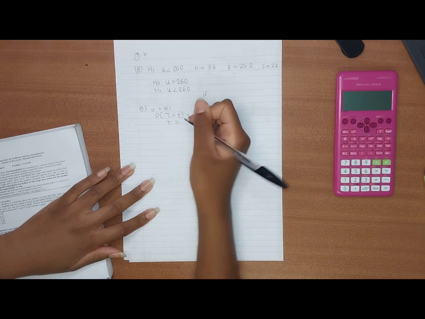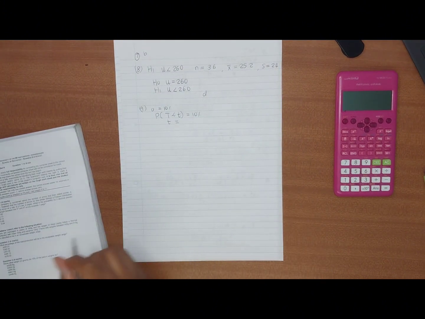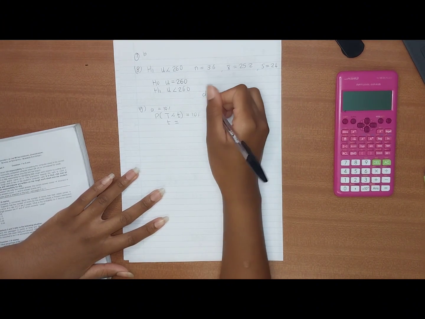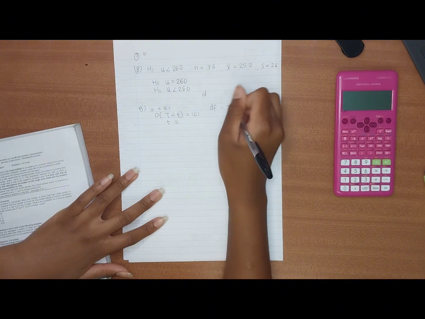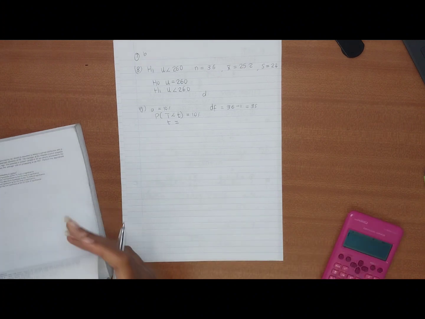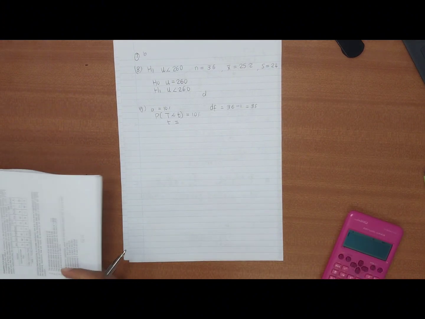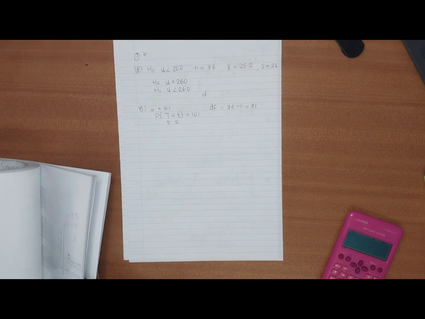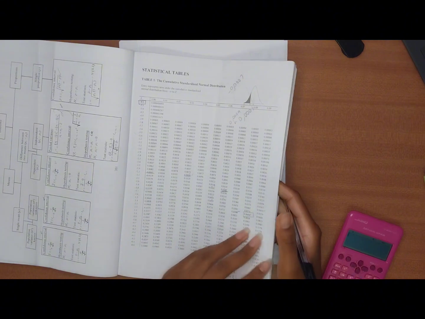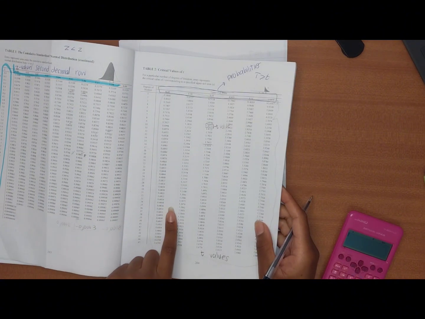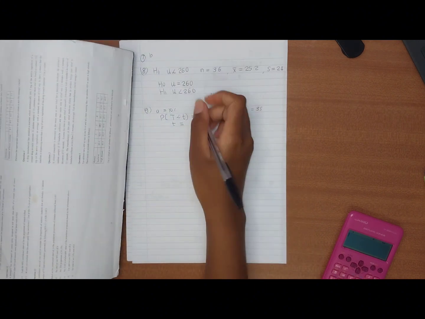I read from what degrees of freedom? Degrees of freedom is going to be 36 minus 1, which is 35, at a 0,1 probability. So I go to my T table, and I read from 35 degrees of freedom, and I read 0,1. So it's 1,3062.